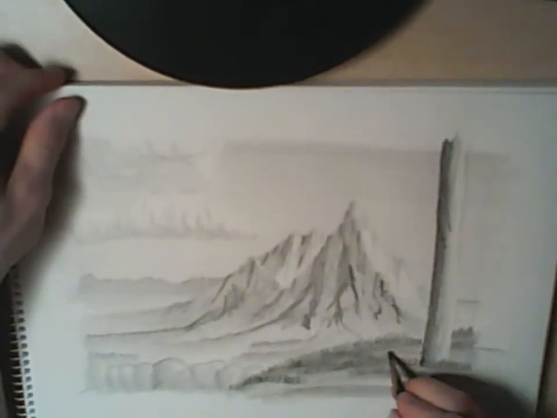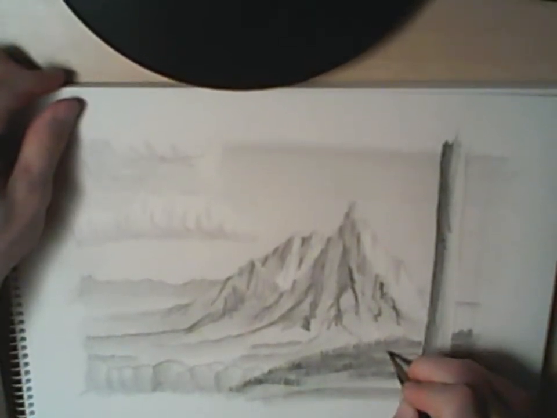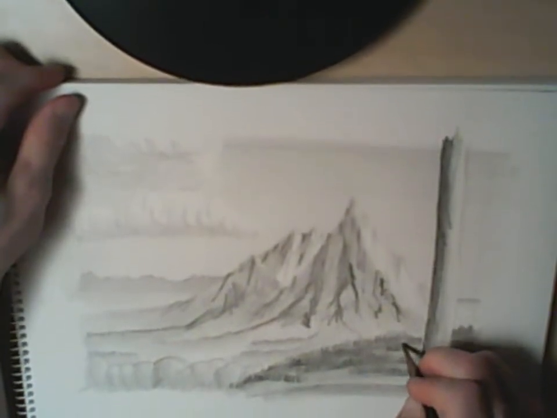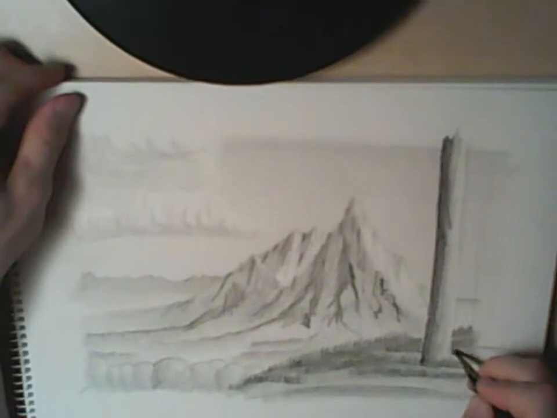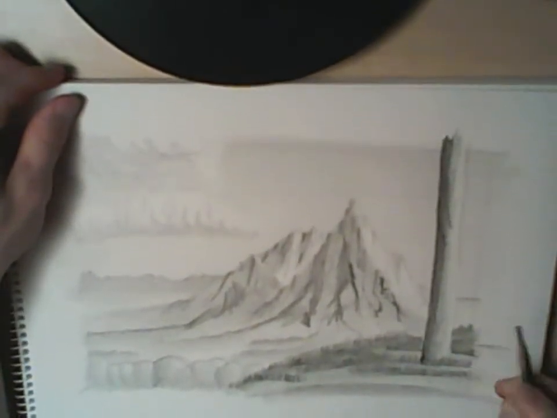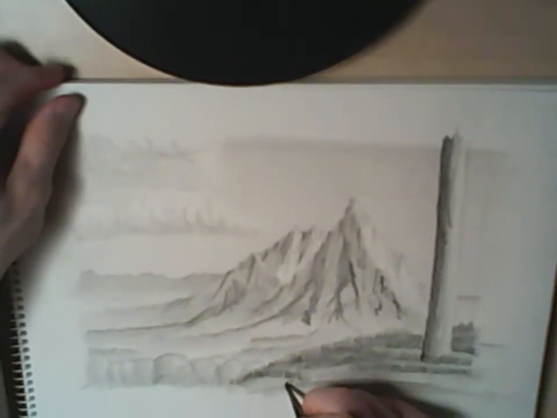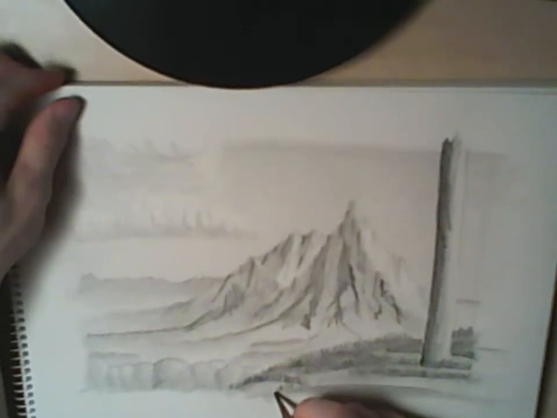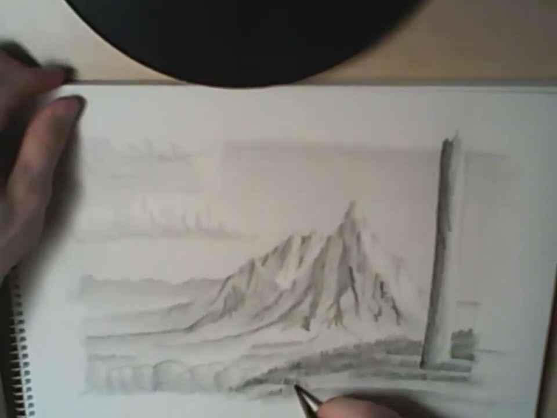Let's have some more grass up here. And down here. All the way down, out of the frame.